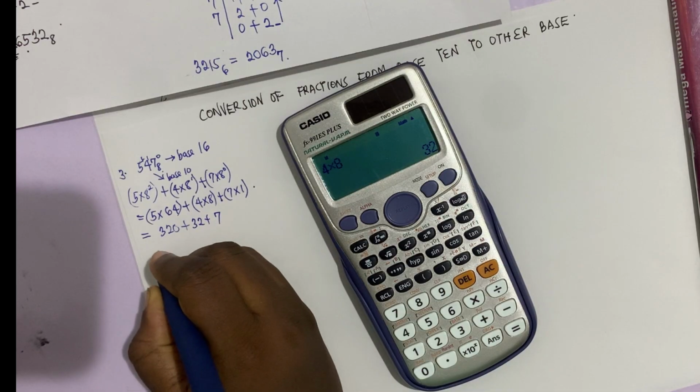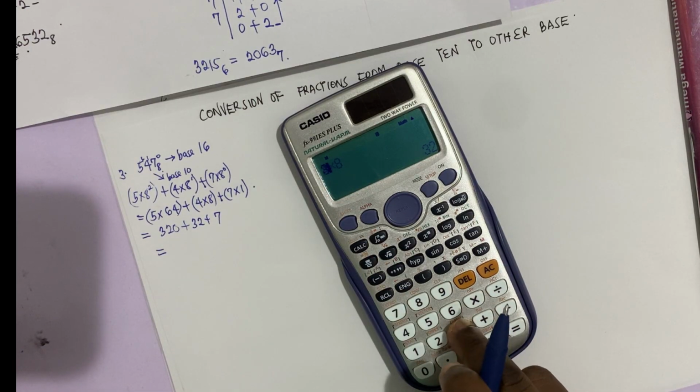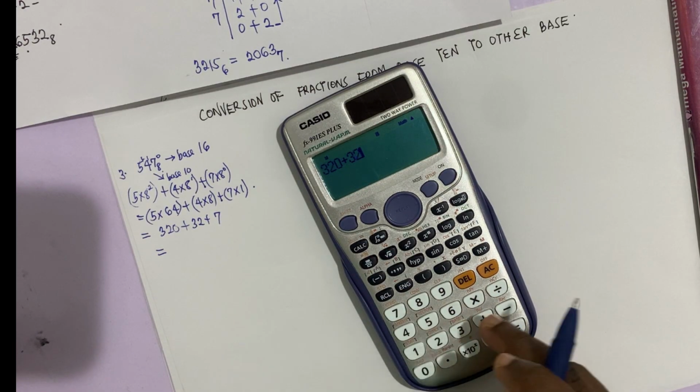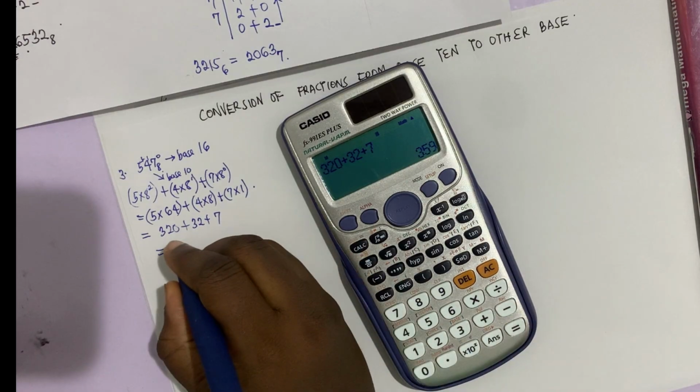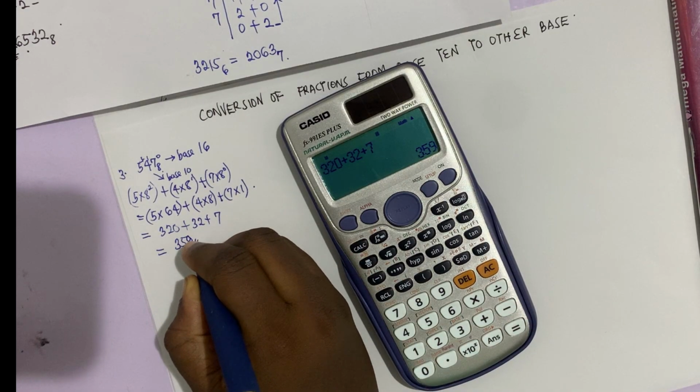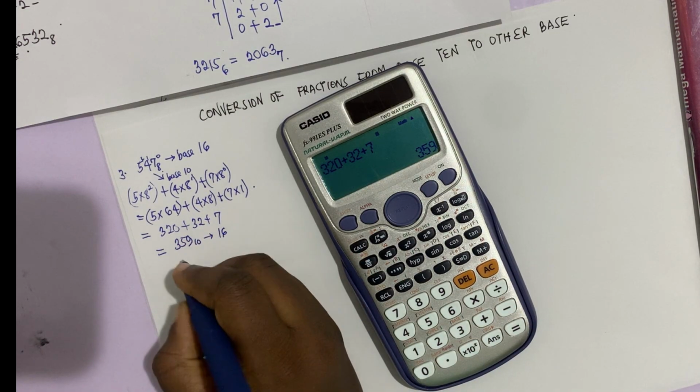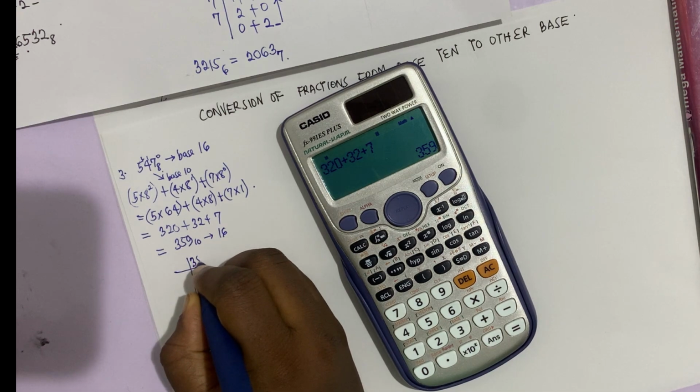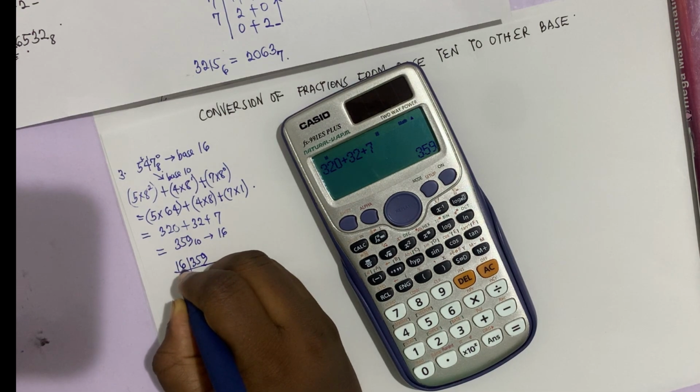7 times 1 will give us 7. So this becomes 320 plus 32 plus 7. That will give us 359 base 10. And then we convert this to base 16 by dividing continuously by 16.